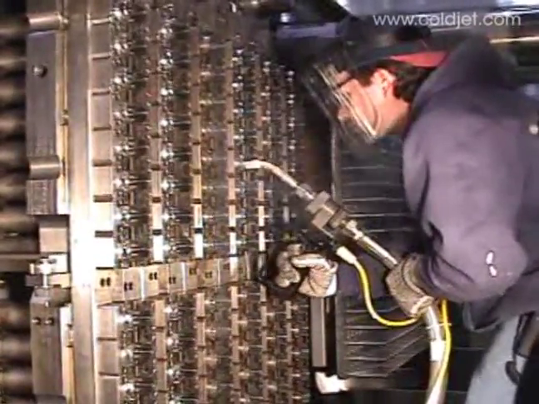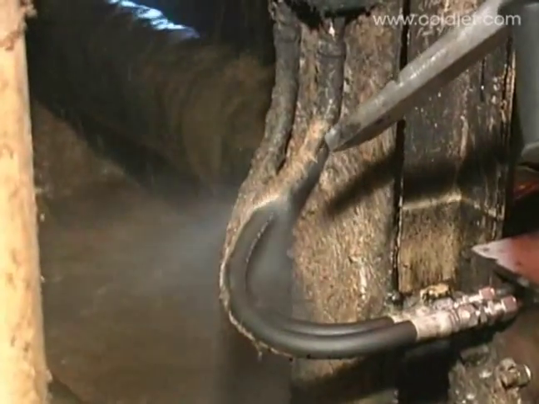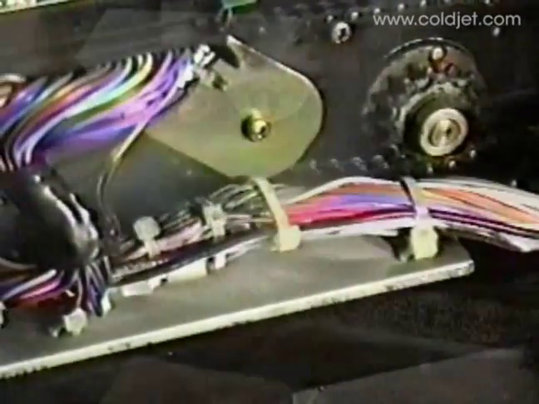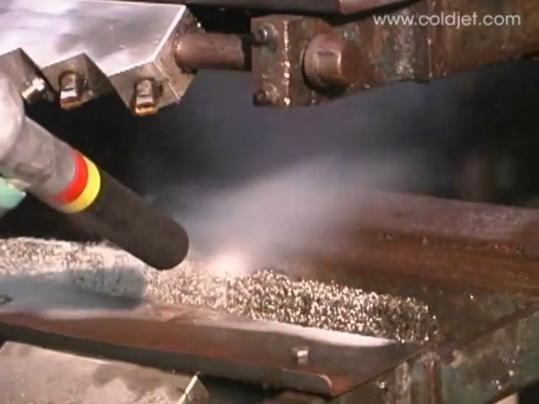Dry ice blasting is far more thorough than hand scrubbing and can be safely used around belts, hoses, electrical wiring, and other areas where grit blasting and power washing are forbidden. In some cases, dry ice blasting offers a way to clean where none previously existed.